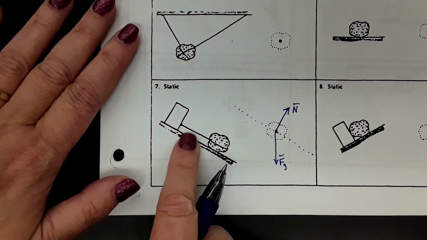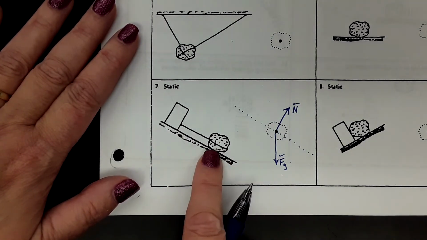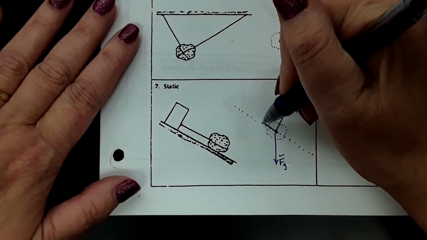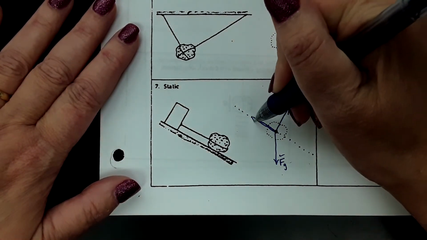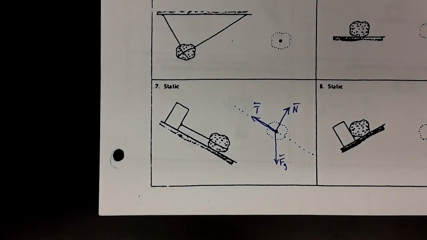We also have a tension. A string is right there, so we have a tension. Now, which way is the string pulling? Well, notice the rock isn't sliding down the incline, so the string tension is what's keeping it from doing that. It pulls back along the string up the incline. There we go. That's it. Just those three.